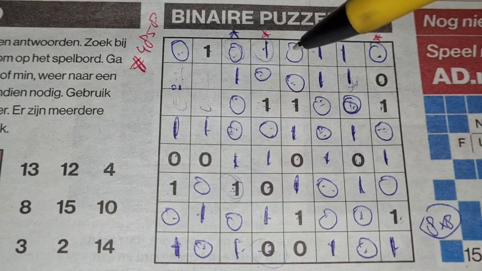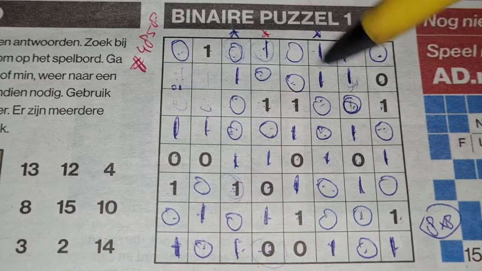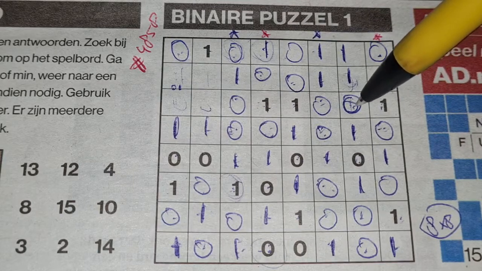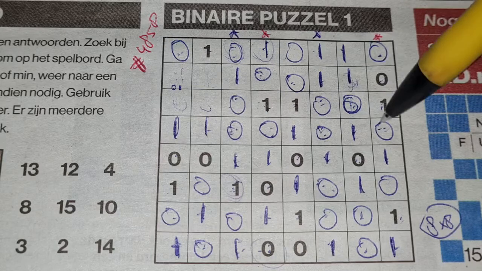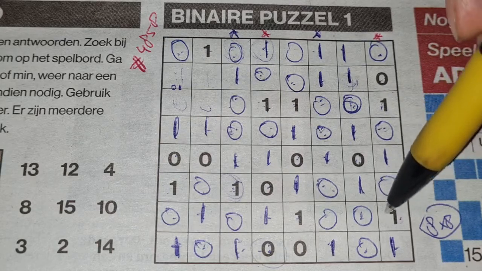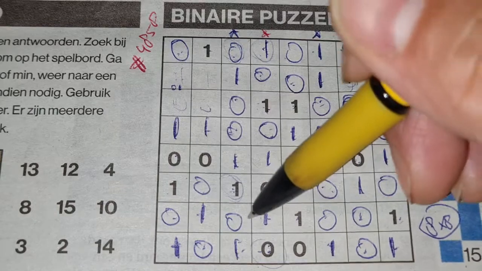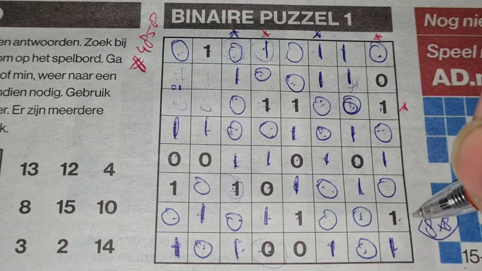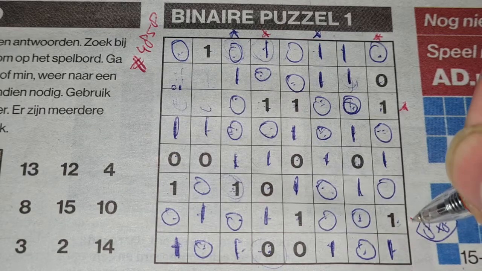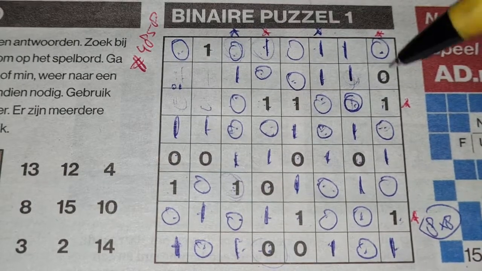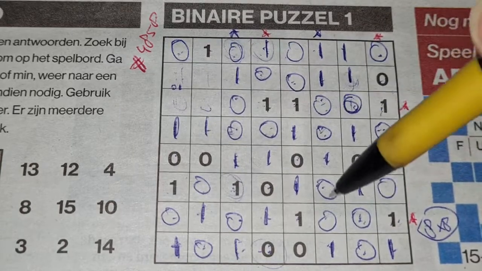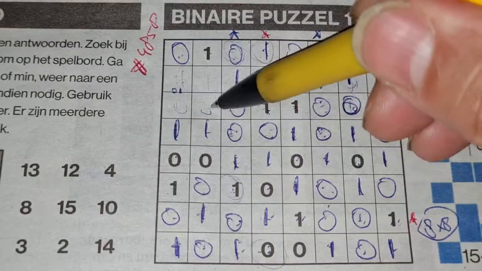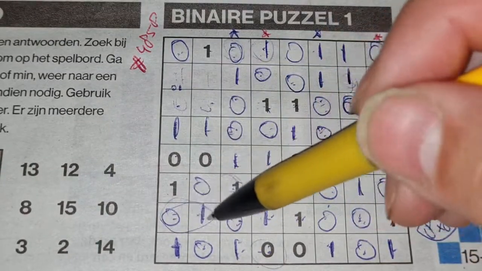Okay, need to compare, I think. Well, 1001. Do we have a 1001 here? No. Well, this row and that row, yeah. 11000, 1111100, empty box. So we need to switch those two digits.